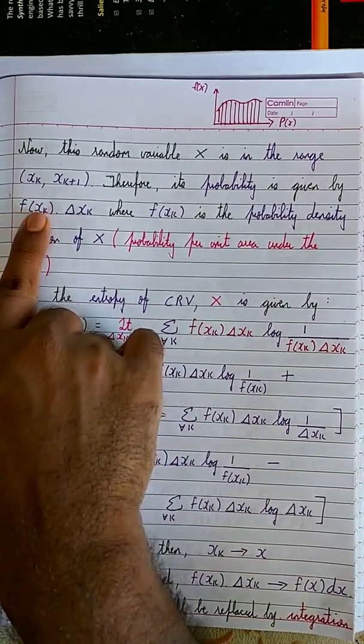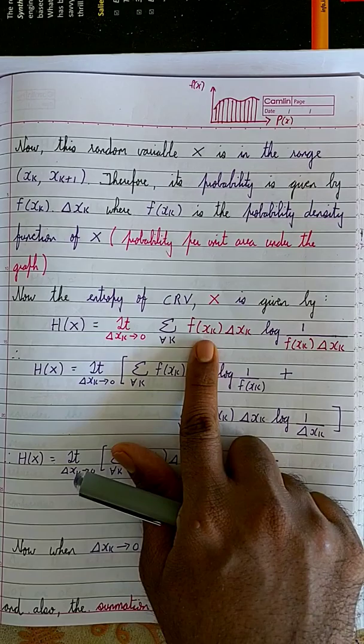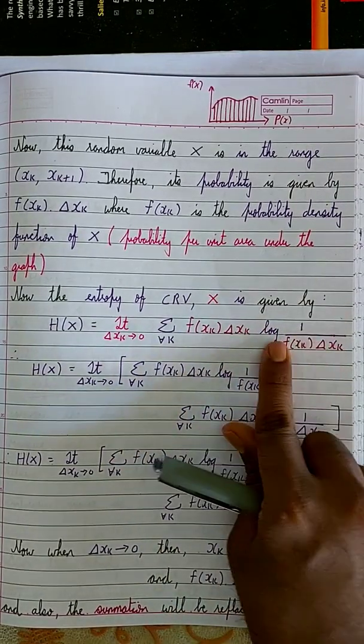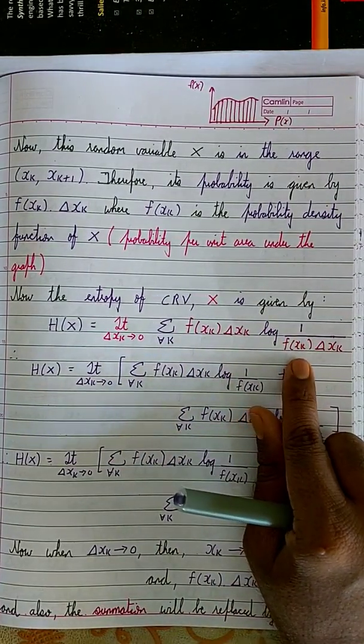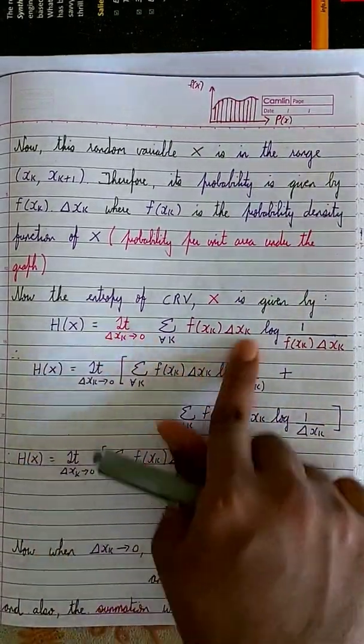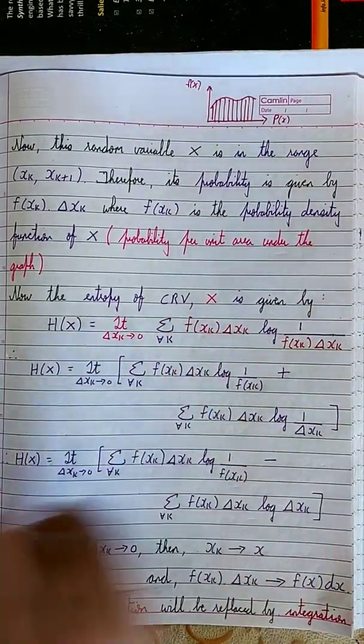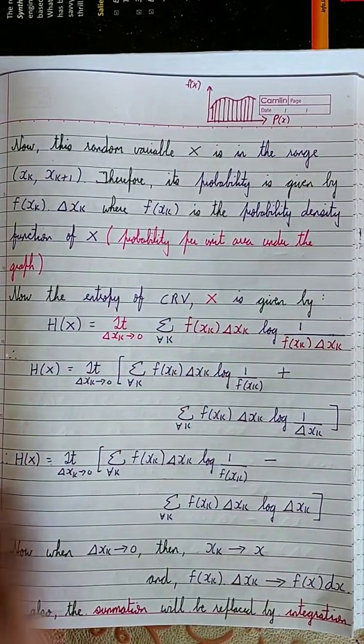This is the probability of a continuous random variable. So therefore it is sigma for every value of k, f of xk del xk log of 1 by again the probability, which is f of xk del xk. So this is the equation for the entropy of a continuous random variable x.